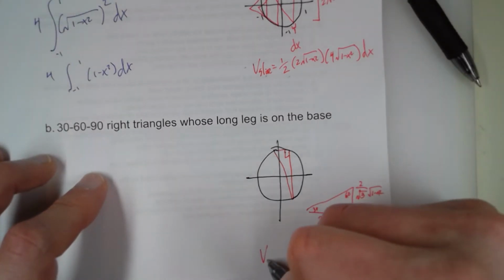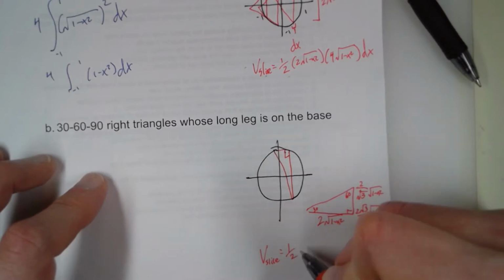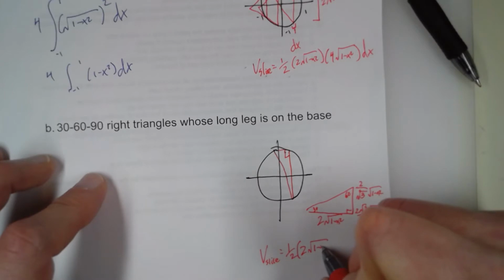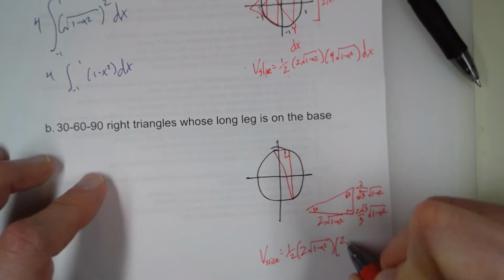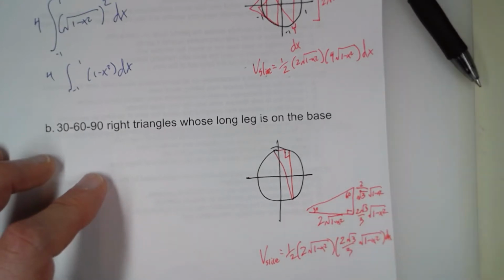So the volume of this slice is going to equal, it's still a triangle, so 1/2, I treat this as my base, 2 square root of 1 minus x squared, times the height, 2 square root of 3 over 3 square root of 1 minus x squared, dx.